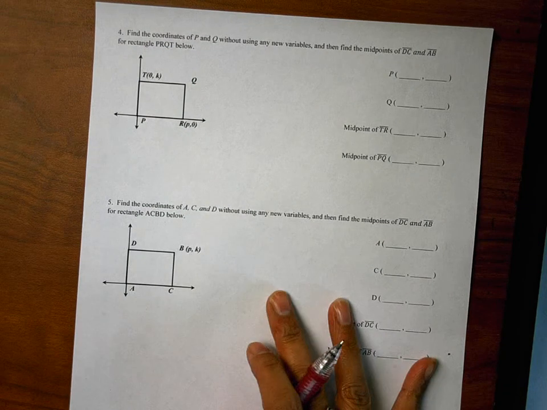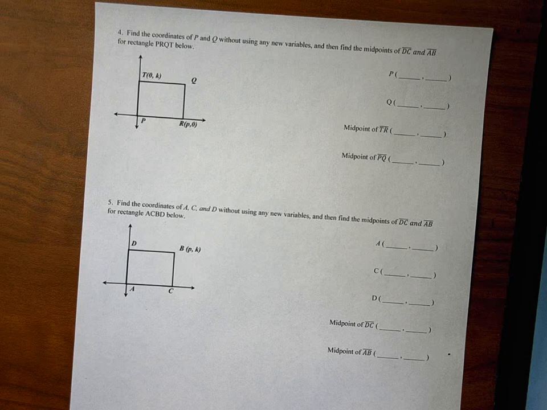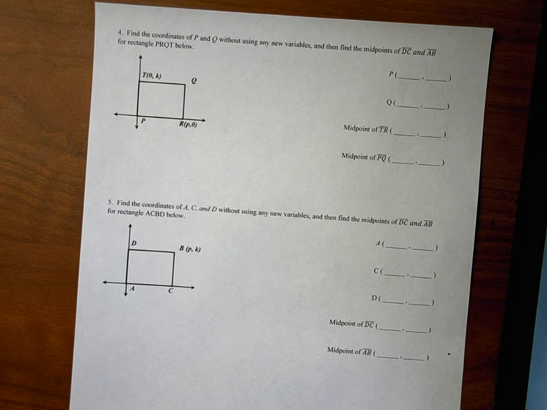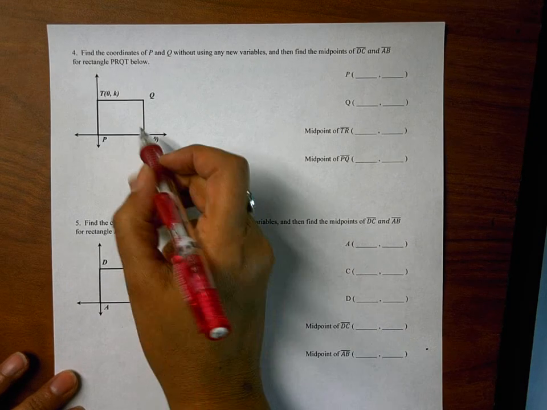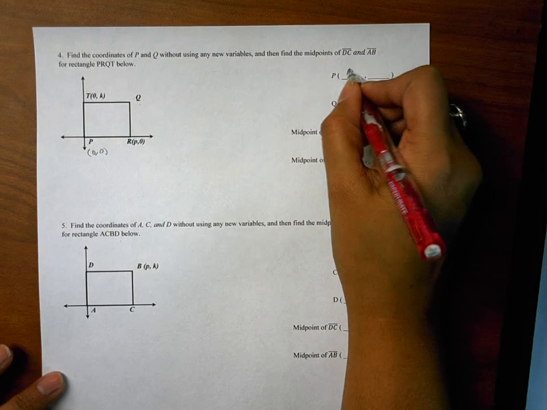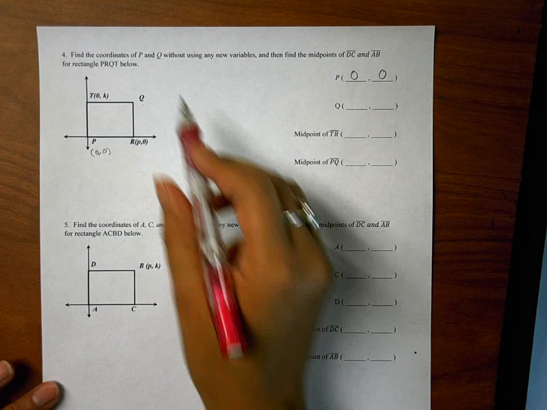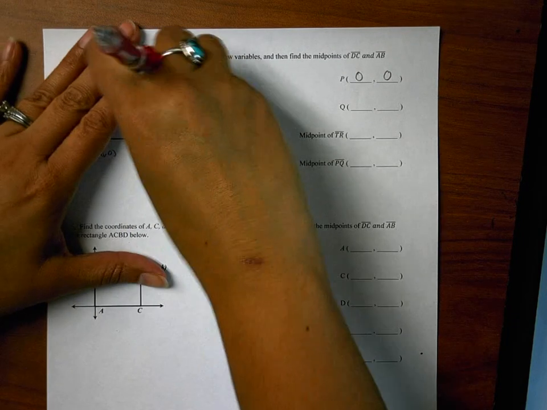All right, let's flip it over to the back side and take a look at number 4. Find the coordinates of P and Q without using any new variables, and then find the midpoint of DC and AB. Okay, so P and Q. P should be easy, that is 0, 0. So P is simply 0, 0.